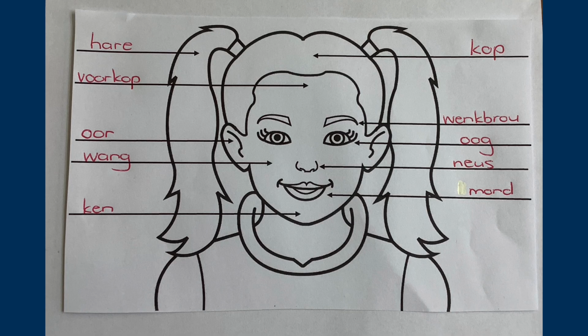The next thing we did today is we labeled this picture of the girl's head and face with the words that we just learned in our vocabulary, in our woordeskat. And you'll see there, in case you made a mistake, you can double check yourself. On the one side, we start with hare, which is hair. Then the next one underneath that is pointing to her voorkop, which is her forehead. Then the oor, remember the oor is the ear. Wang is her cheek. And the last one, ken, is her chin.